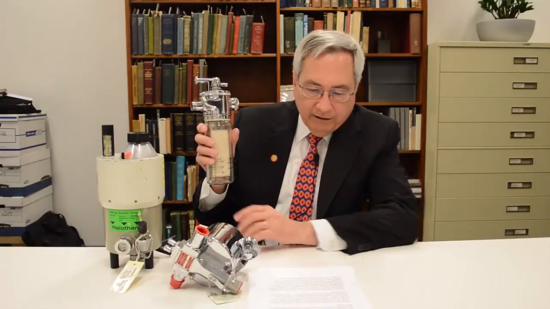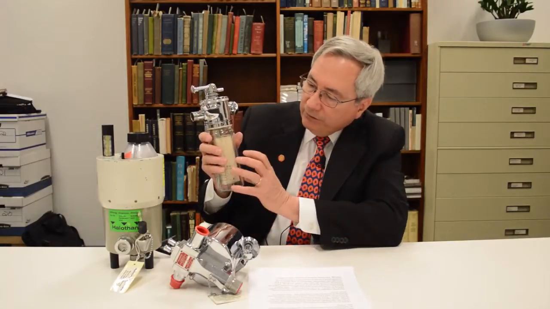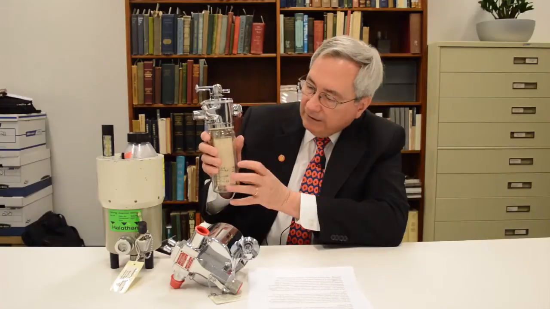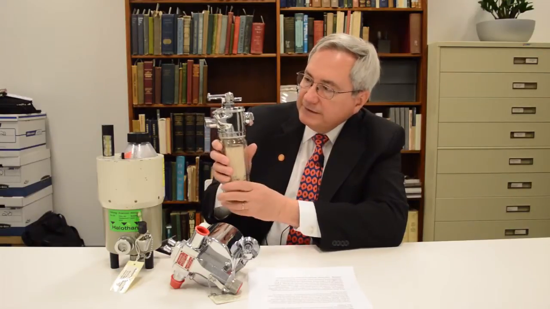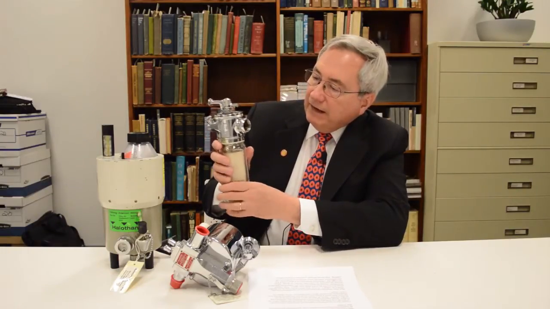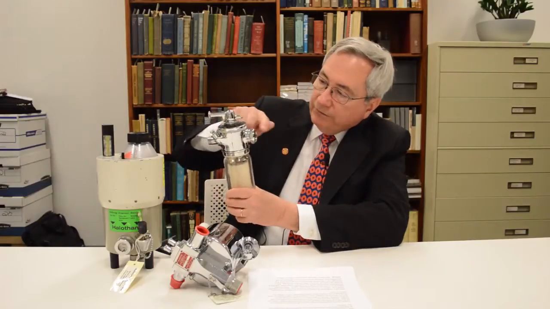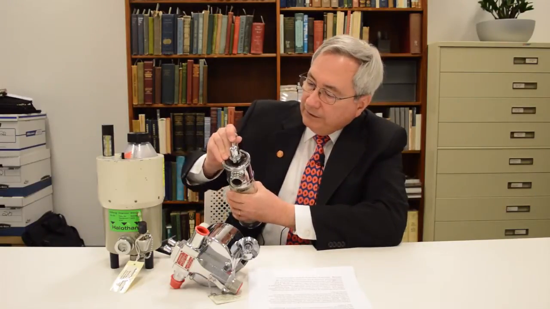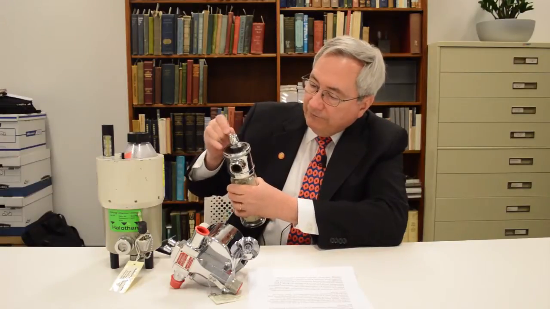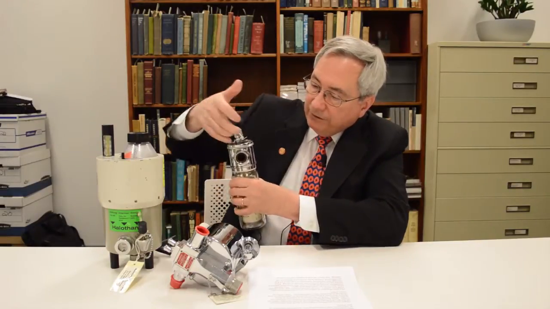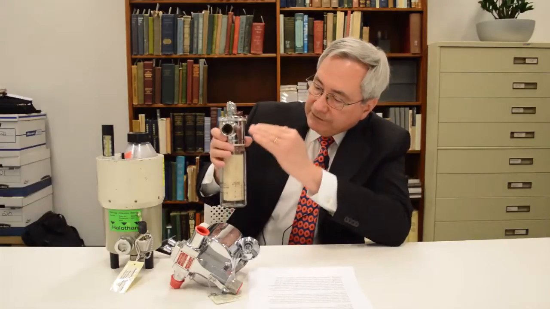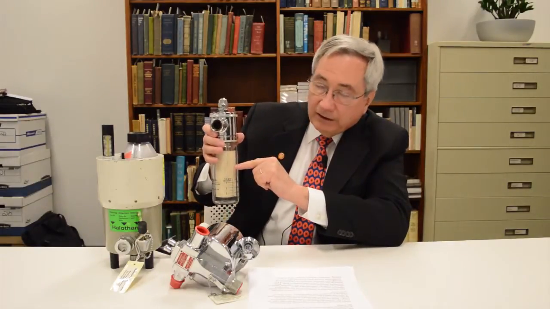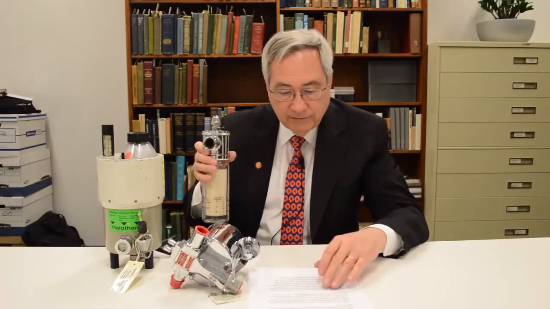The wicking then would provide a surface for that anesthetic to be volatilized. The anesthetic gases would flow through, and a control valve at the top could be adjusted to allow varying amounts of flow to go straight through versus flow that would go down, pick up the anesthetic vapor, be blended, and then delivered onto the patient.